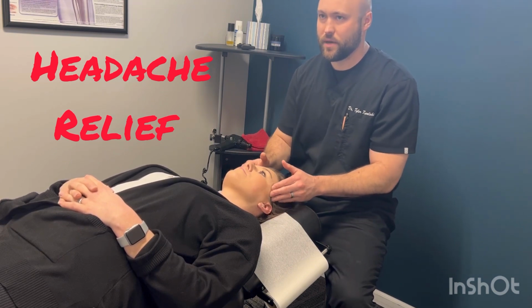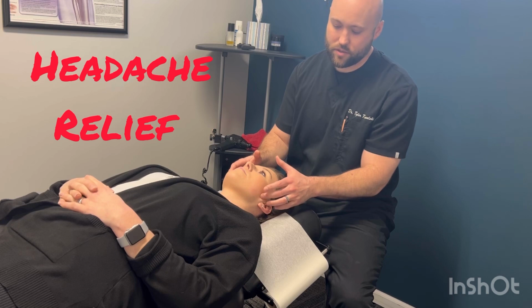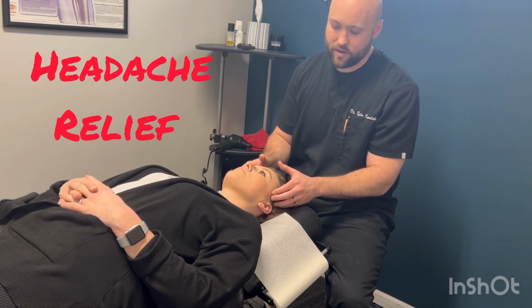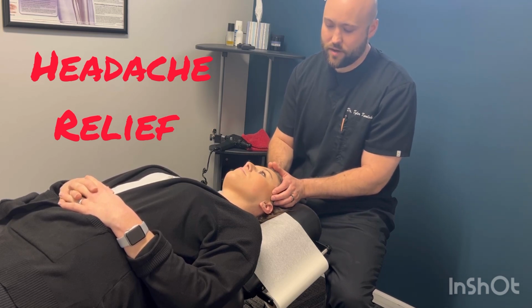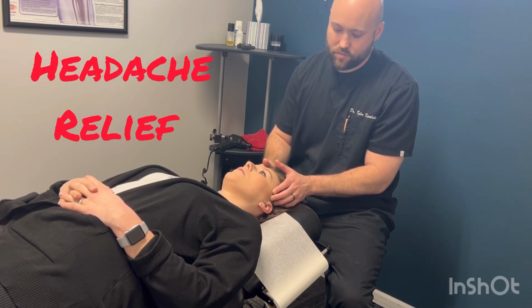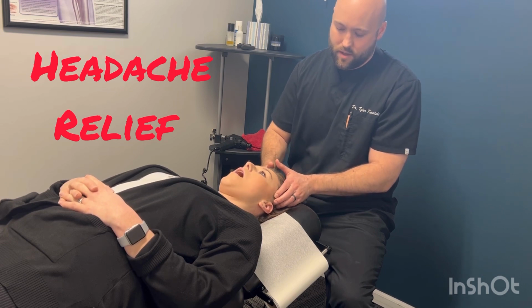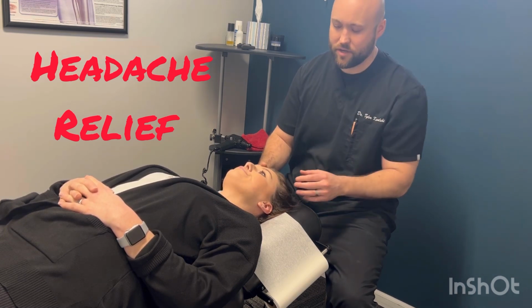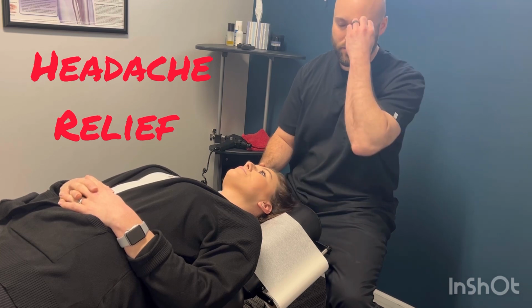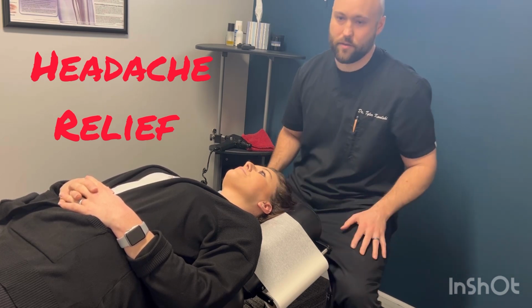And then another spot we want to check is the muscles also attach from the jaw up into the head here. So we'll tension this down, have her open and close the jaw a few more times. We want to make sure all that tension's out of here. And that'll relieve all that tension in the jaw and head, and that a lot of times will help reduce the cluster headache right there.